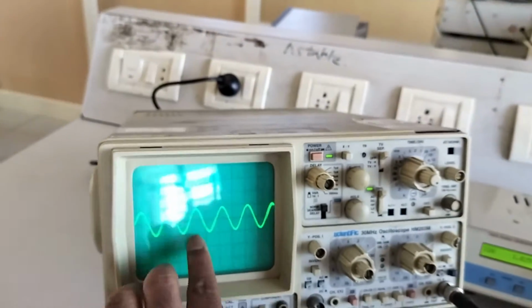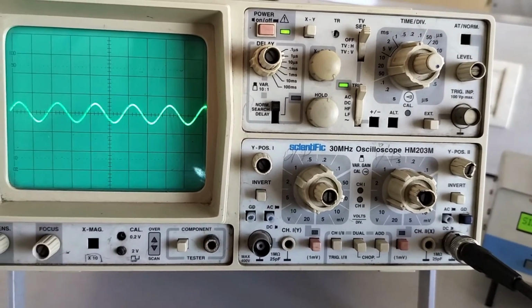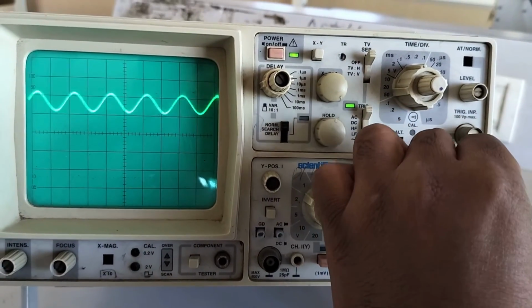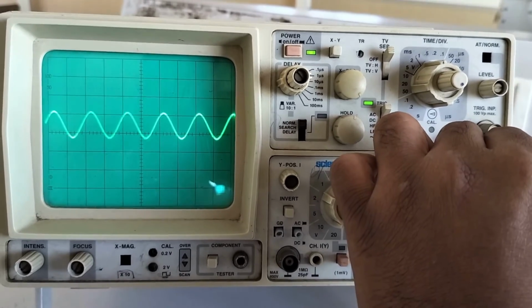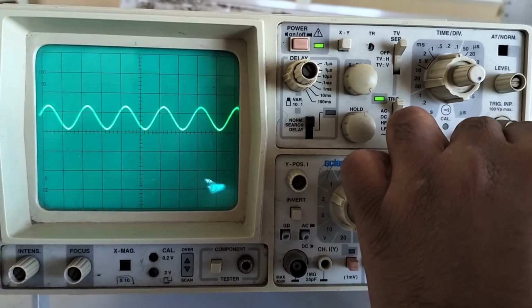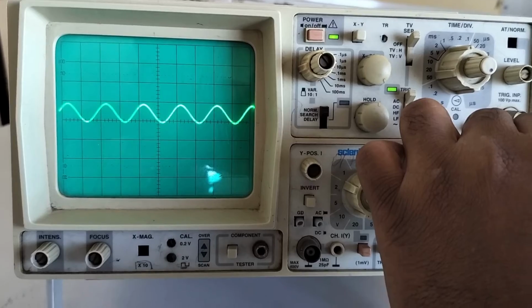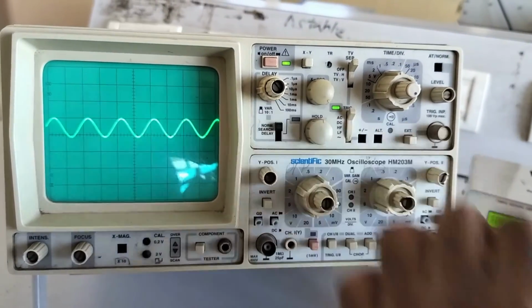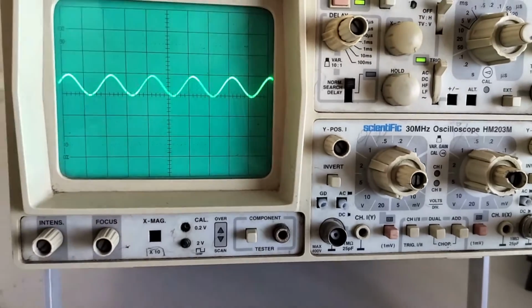It is a 20 milli range. Now I will adjust the amplitude knob so that the signal covers vertically one division. Adjust the knob, so the signal is like that, and it covers one division, so that the amplitude will be 10 millivolts.